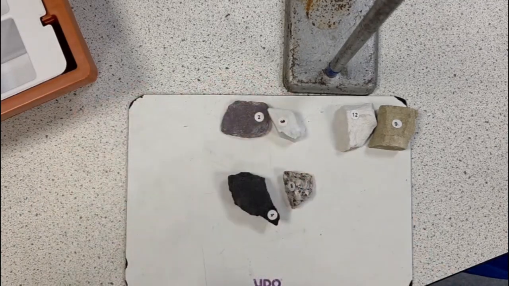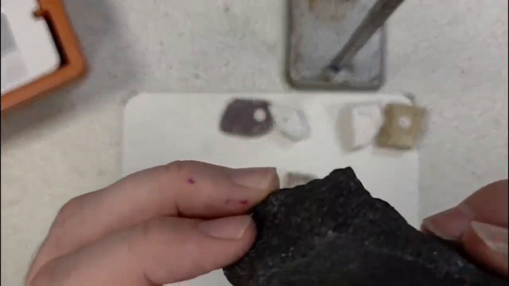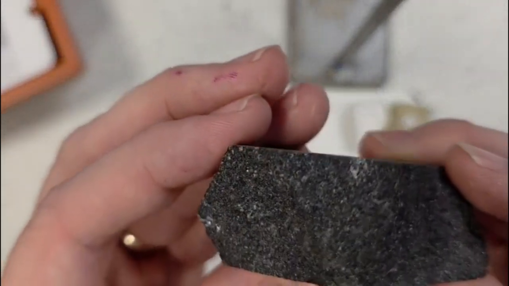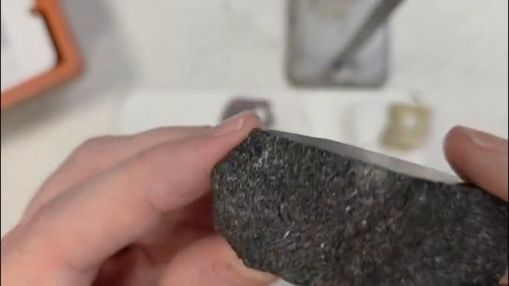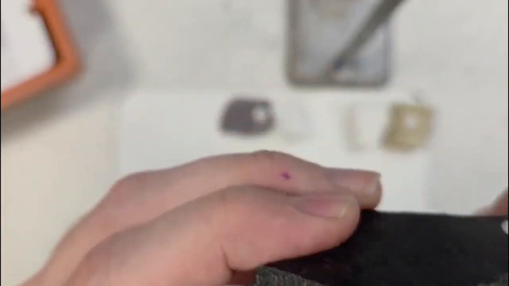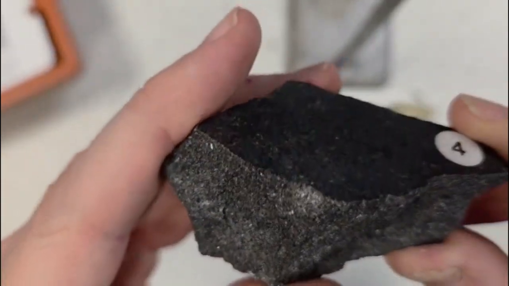Now I've got two igneous rocks here. This first one, the black one, is called basalt. If you look at it, you'll see there are all these sparkly bits. They are small crystals that are formed within this rock. Basalt is formed from lava coming out of a volcano.